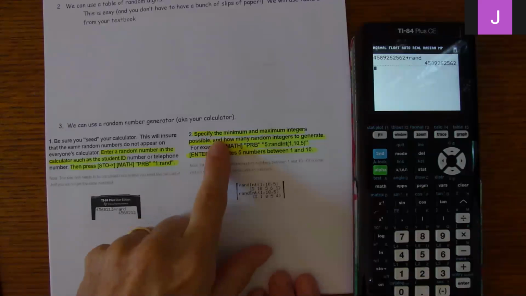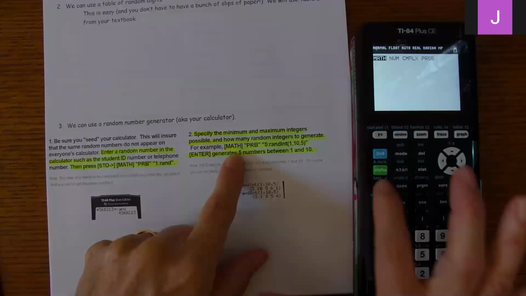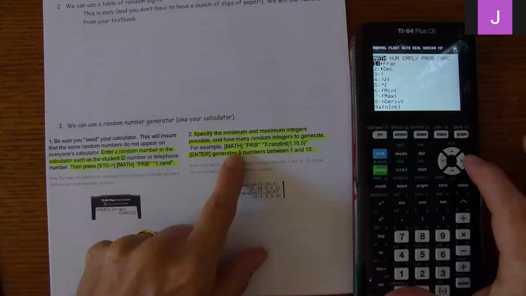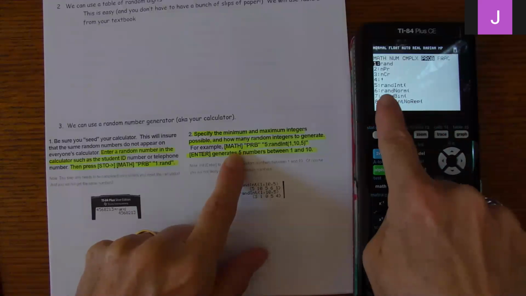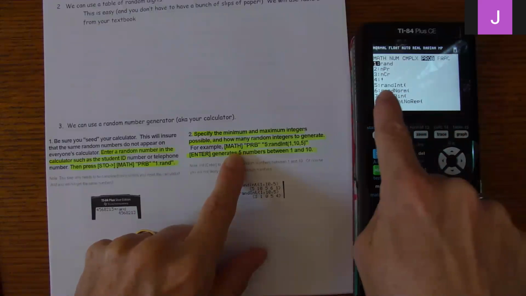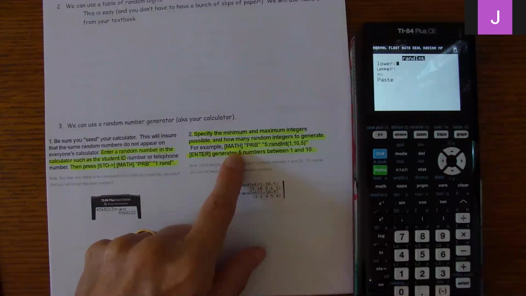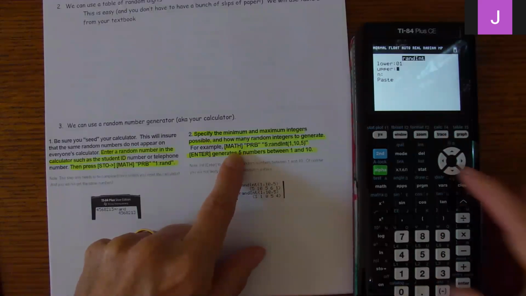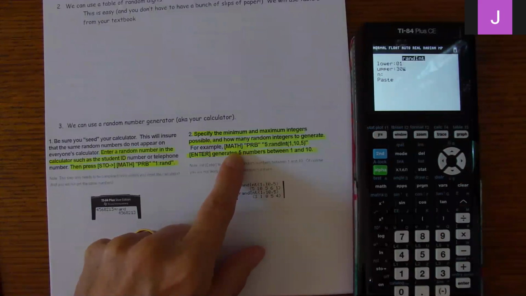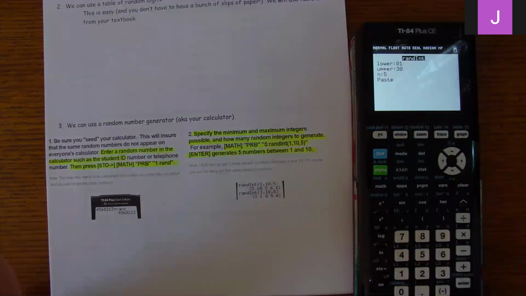So I just go here and I hit math and I go back to probability, but this time you'll see random integers, number 5. And the lowest would be student 1. My upper would be student 30. And I'm going to let 5 of you go to Starbucks. And it's our dream, right? And then you just hit enter.